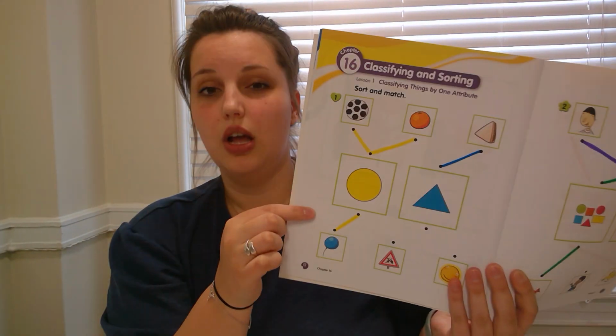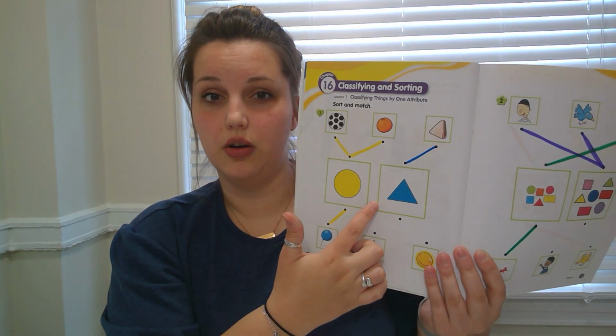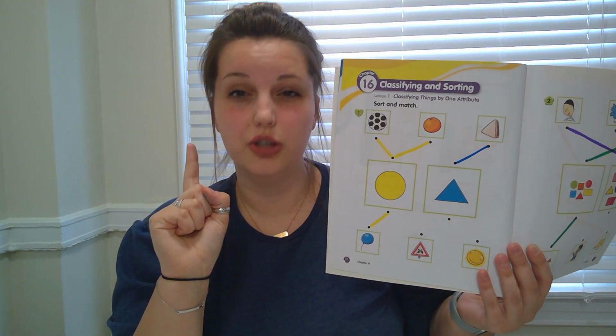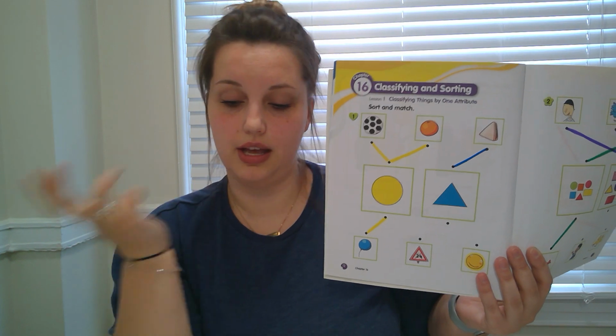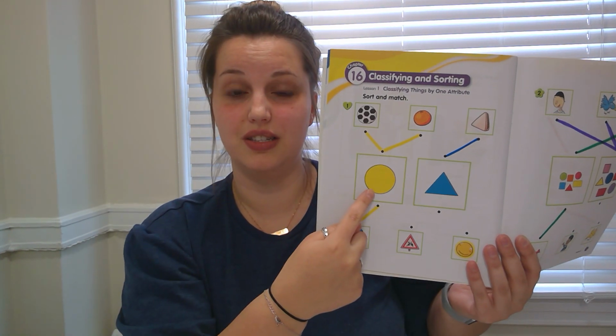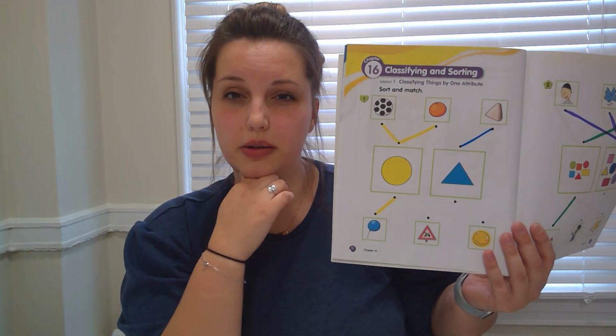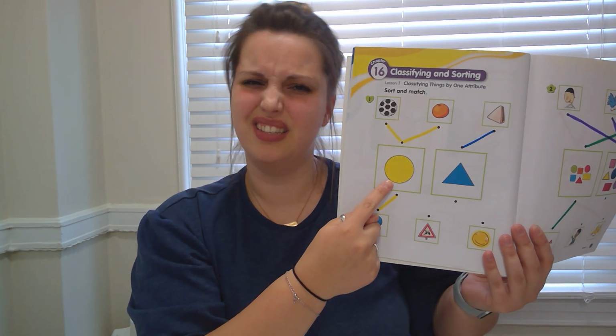We talked about yesterday how on the first page that we worked on, we saw a circle and a triangle, and we found objects around the room that had similar traits, which are things that make them different from others. So for instance, this circle is circular. It's in a circle shape. Is that similar or different from an orange? Right, similar, because they both have the same trait. They're both circular. They're both in a circle.